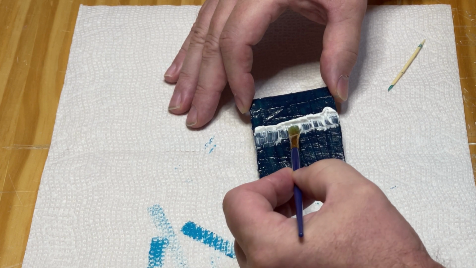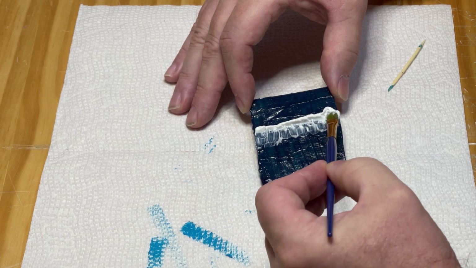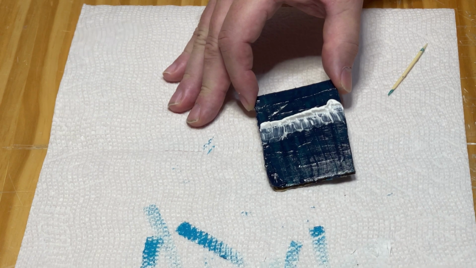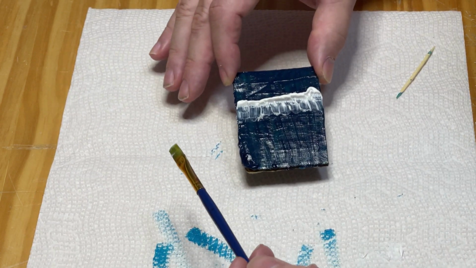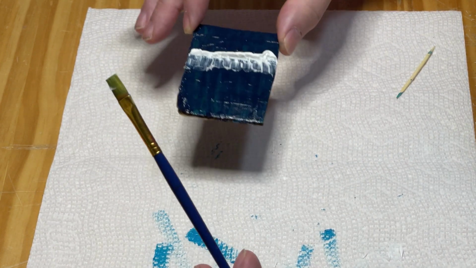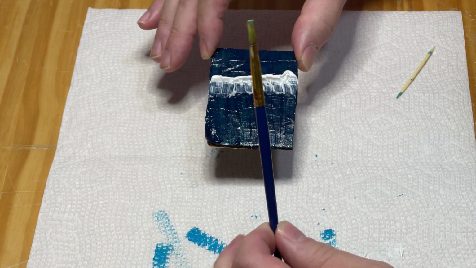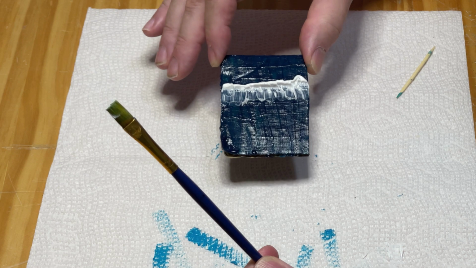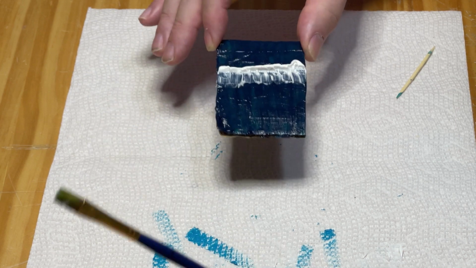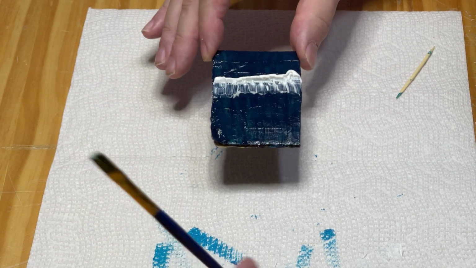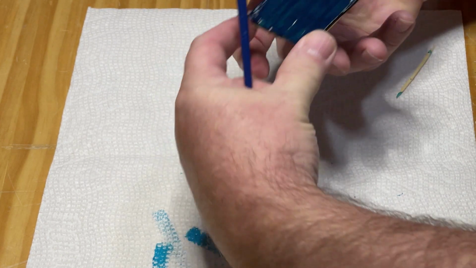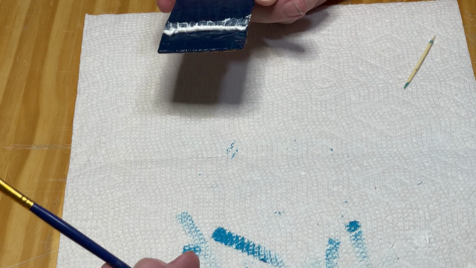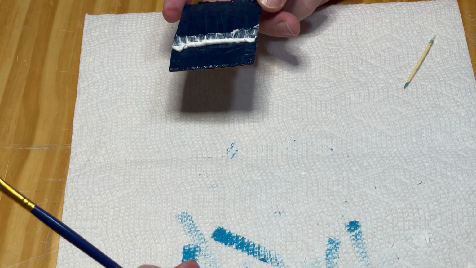It cleans up pretty well, and this works the same way. We'll clean up with just plain water. When I'm done with this video, I'm just going to wash it out, and it'll be just fine. You'll never know I used it. But that's what it would look like. I'll turn it around here so you can see this way. If you look at it, that looks like a wave that's rushing in.